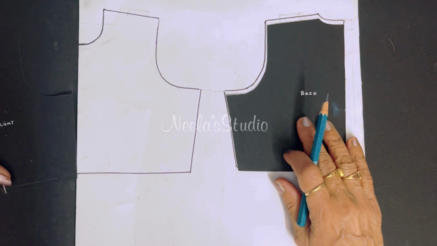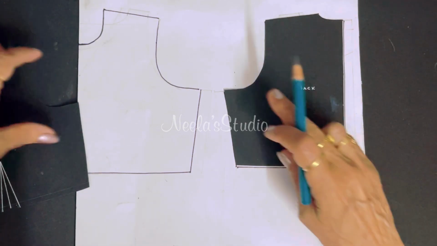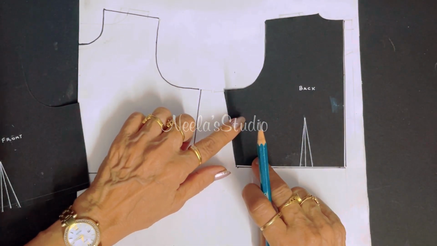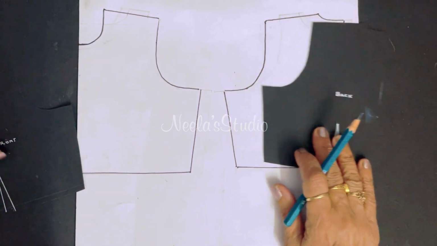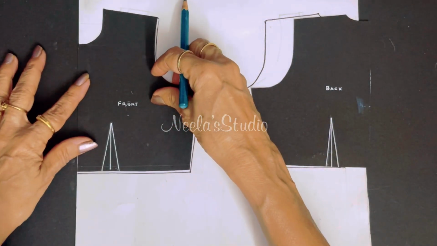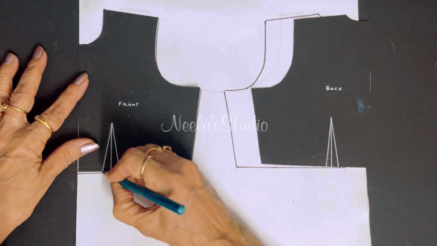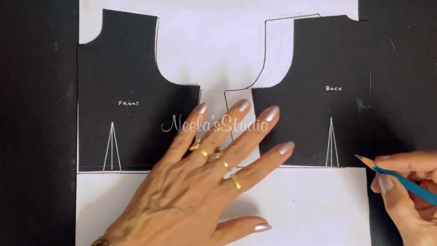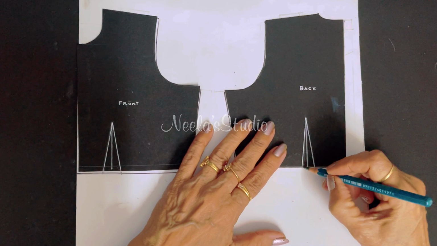The same way you have to trace out the back also and keep it, and then mark the darts. Wherever the darts are coming, you can just mark it here, and here also you can just mark it.